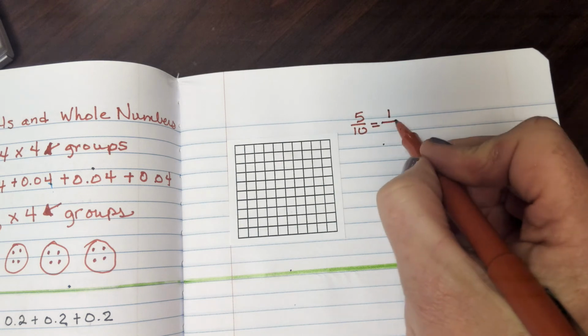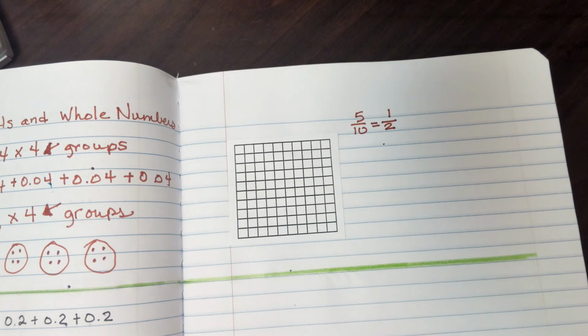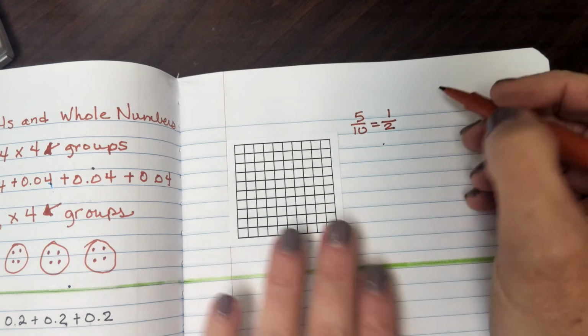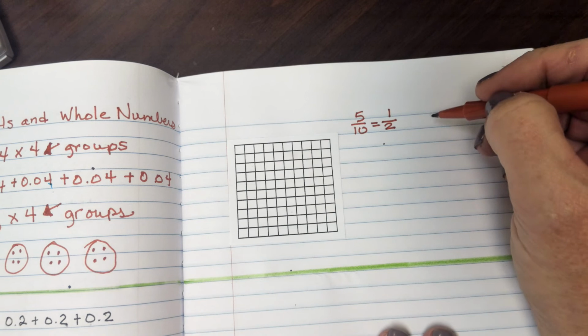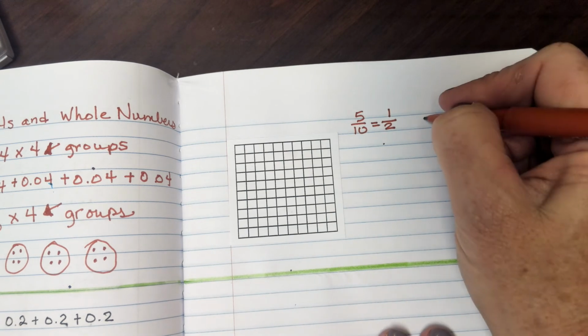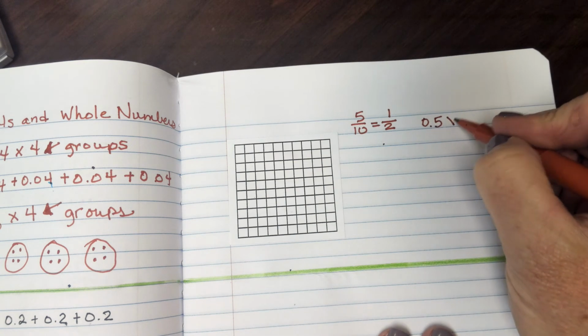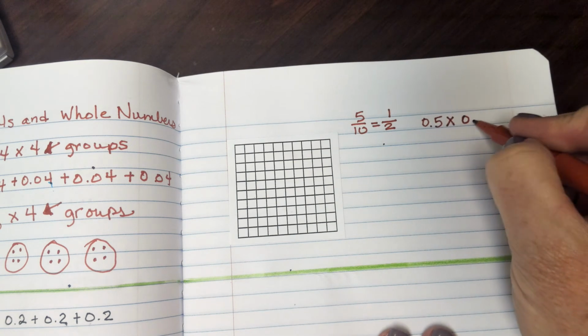It's half. It's exactly half. Okay, 5/10 equals 1/2. And with this one, I have my equation of 0 and 5/10 times 0 and 6/10.